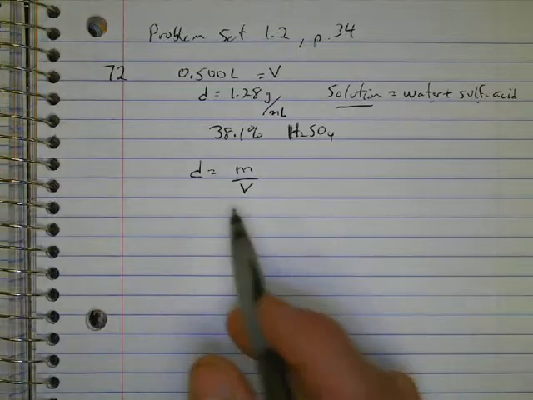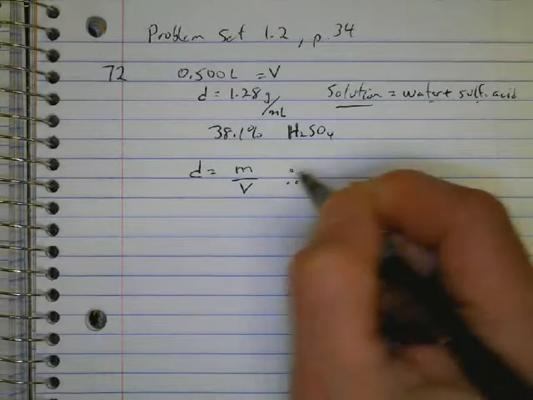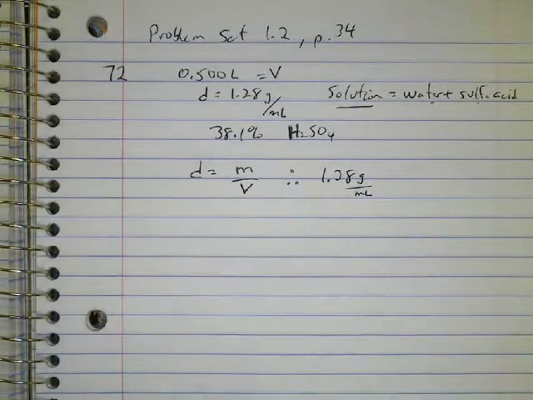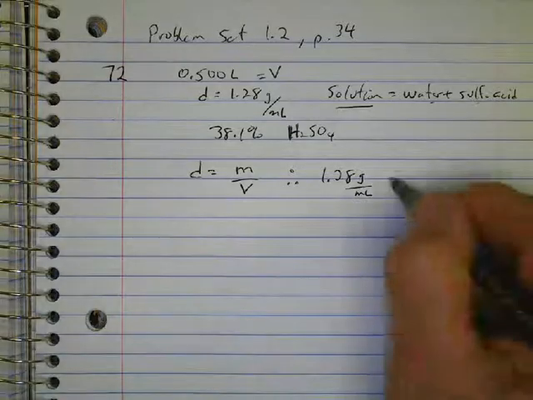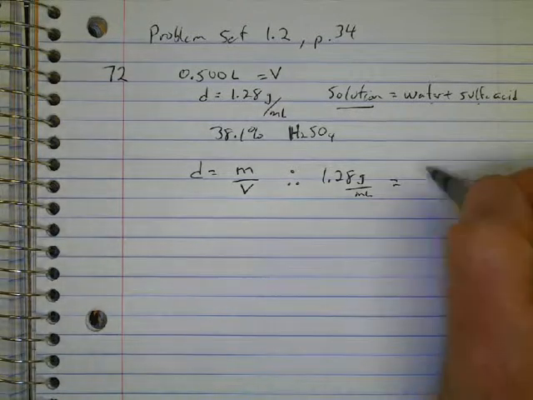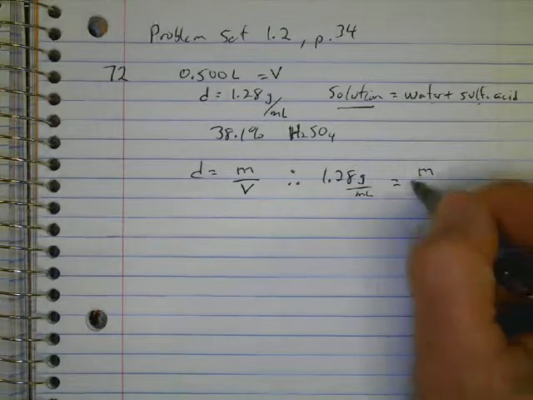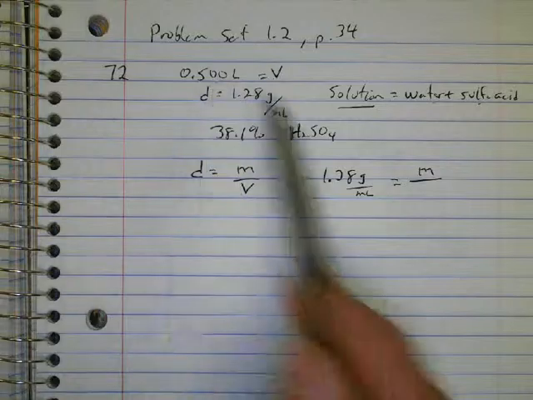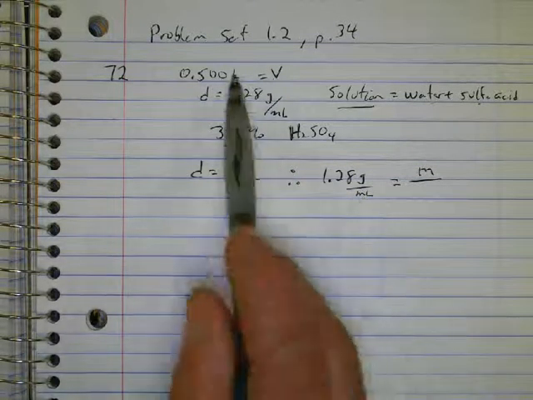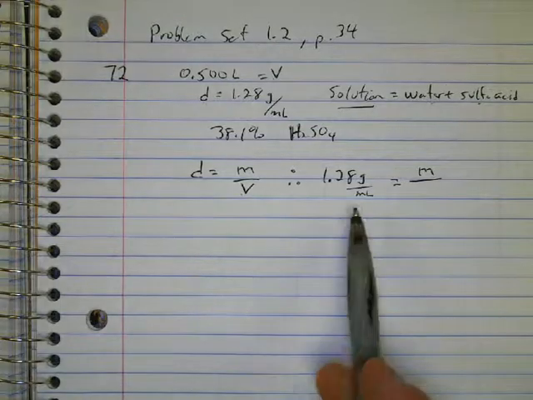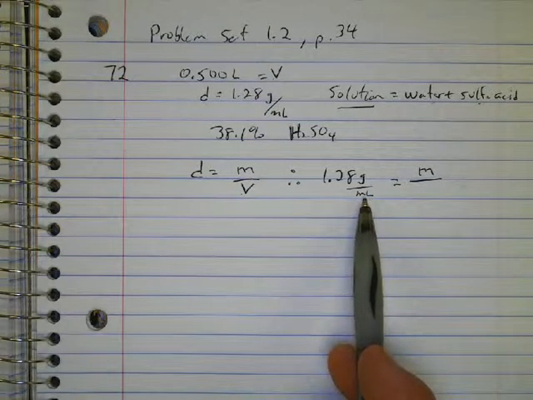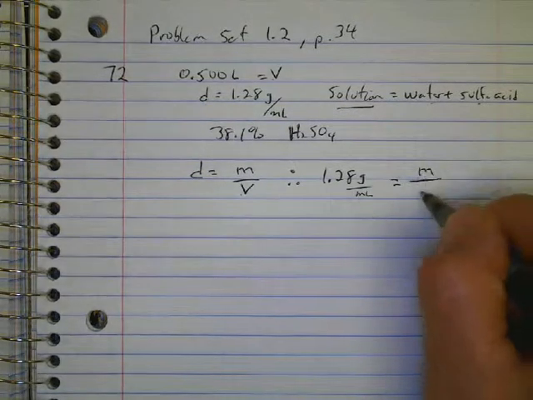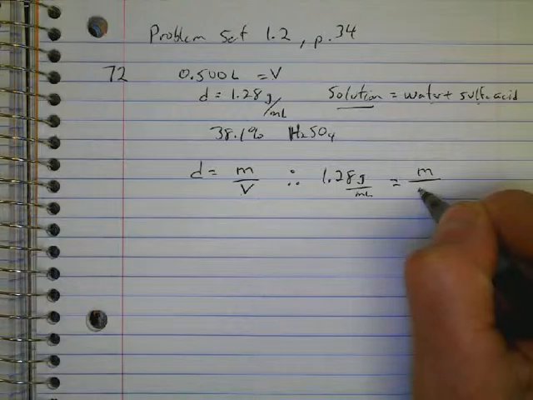So, since we know the density is 1.28 grams per milliliter, I always write my units, even when I'm solving problems that are pretty simple. I know that that's equal to the mass, which we don't know, and I know the volume, look, we have volume, it's 0.500 liters, but do you notice anything about this? The units are incompatible. So you're going to have to remember to yourself that there's 1,000 milliliters in a liter, or that half of a liter is 500 milliliters. So the volume is 500 milliliters.